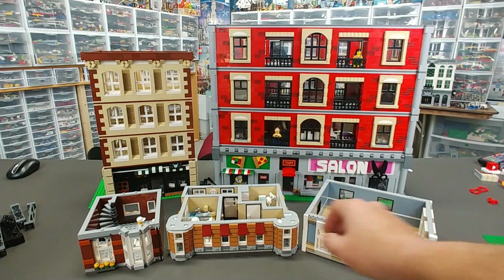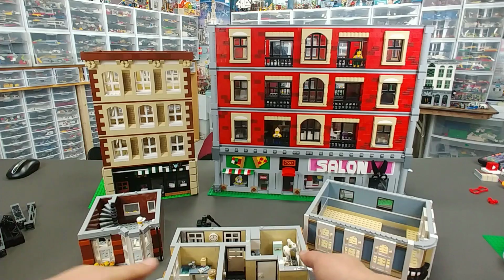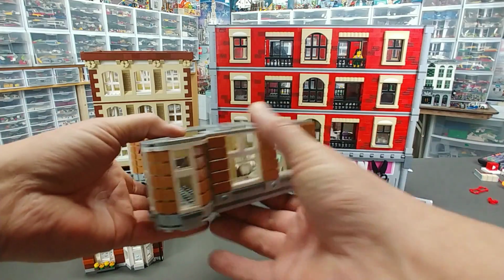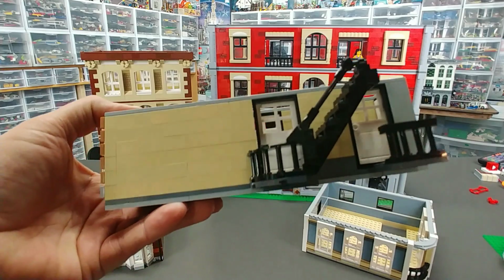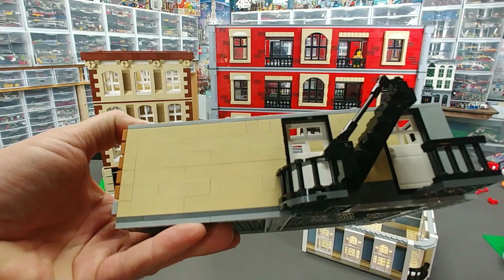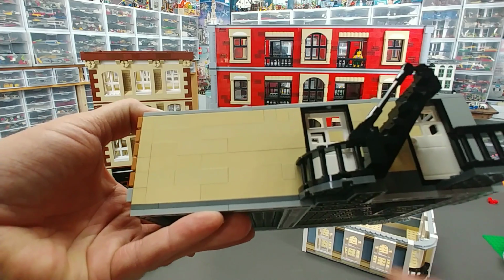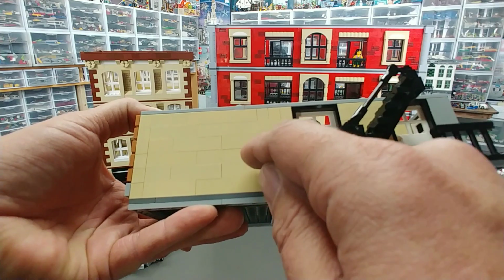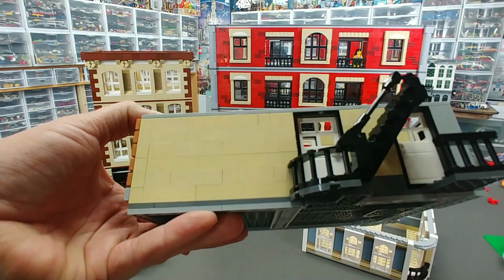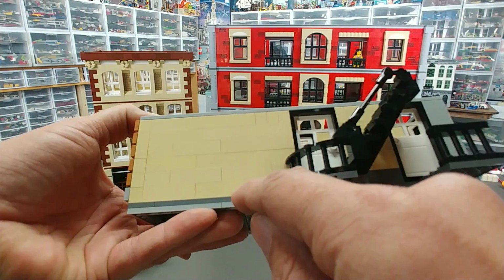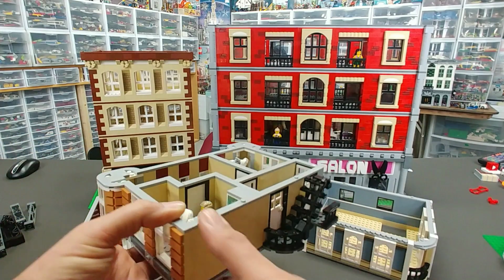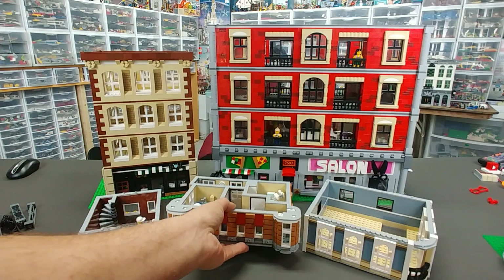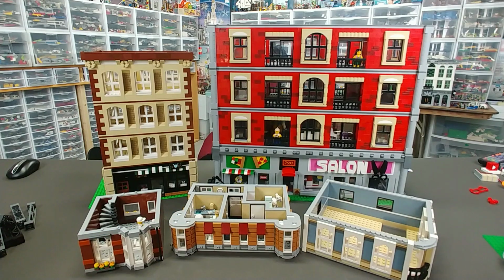And this is what I mean by that. Let's take the Assembly Square building and use it as an example. Let's flip it to the back. When I say something's 8 studs in height, and I'm holding it on a slight angle so you can see the bricks, we have 1, 2, 3, 4, 5, 6 rows of bricks, and then if you count the 1, 2, 3 plates, that makes it 7 studs per floor. That's why I said almost every building is either 7 or 8 studs.